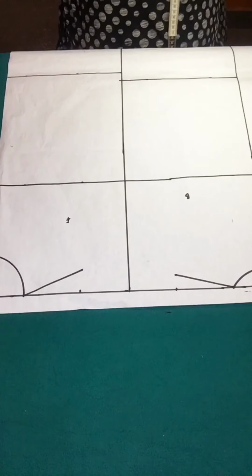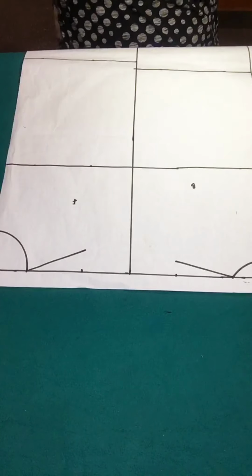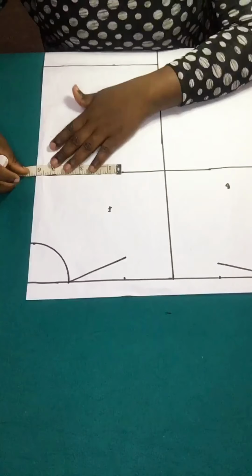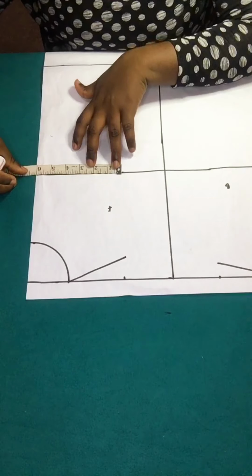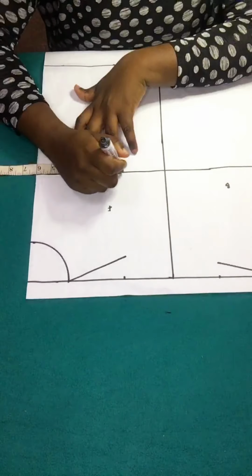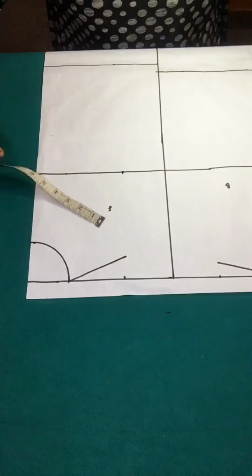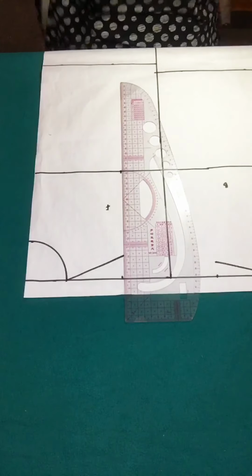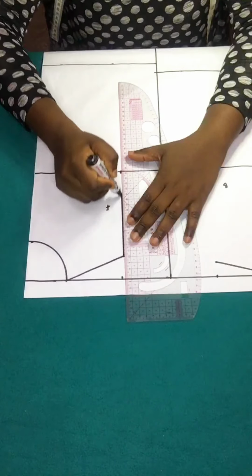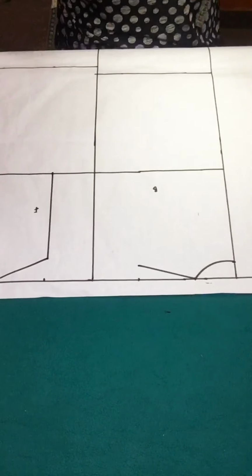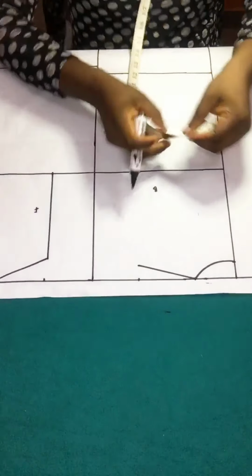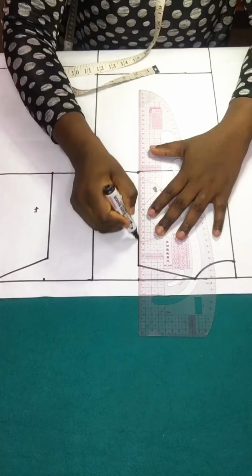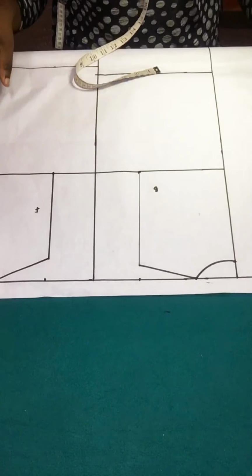So in order to get our armhole measurement, we'll come to this chest line and measure our shoulder measurement, which is 6 inches. We'll measure the 6 inches. Then we'll connect that point to the shoulder. We'll repeat the same thing at the back. And this will be the armhole line.